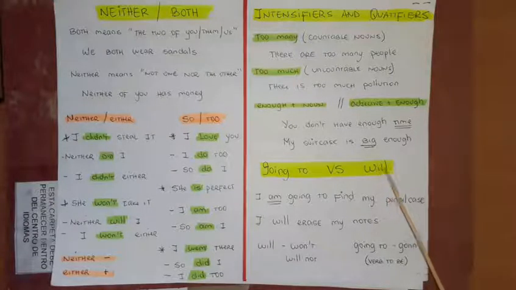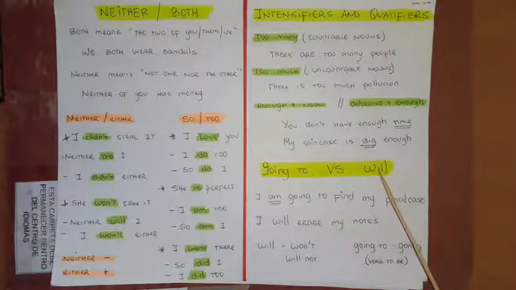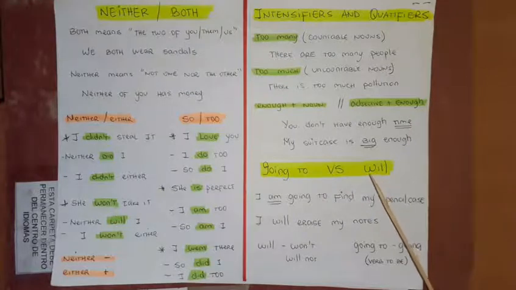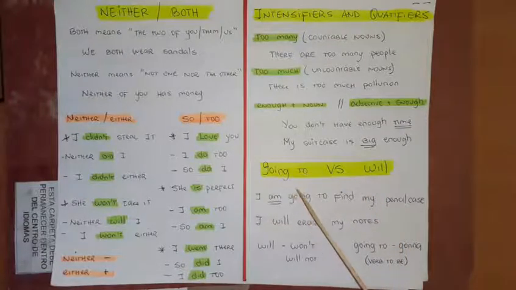And when you're using will, you have to use words like maybe, perhaps, I think. Okay, when you use those words, you have to use will. Esas palabras que acabo de mencionar, perhaps, think, maybe, son palabras que van de la mano con will, ya que no estamos seguros de que la actividad suceda. Puede que suceda, puede que no. Going to es más certero que will.